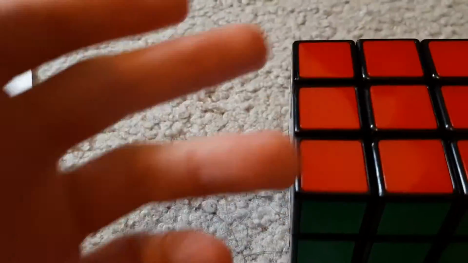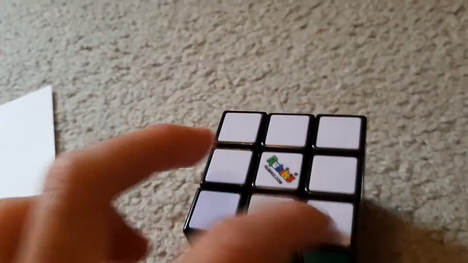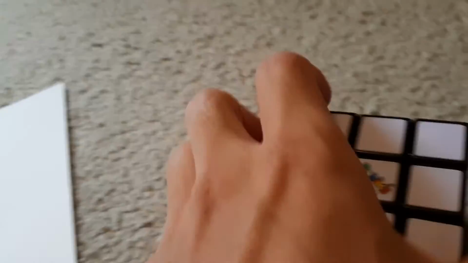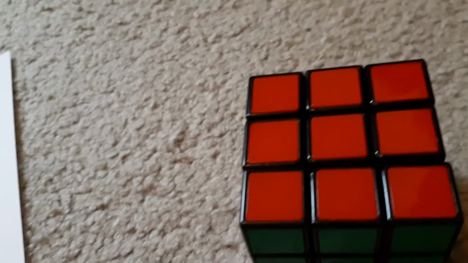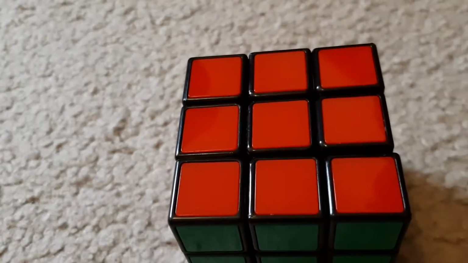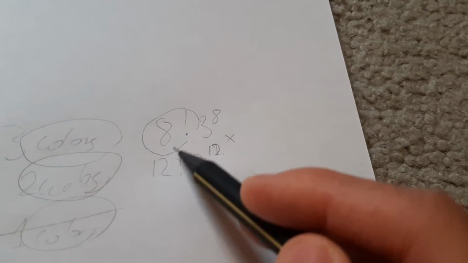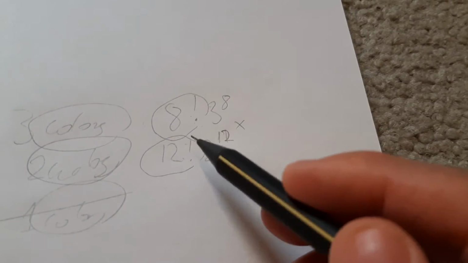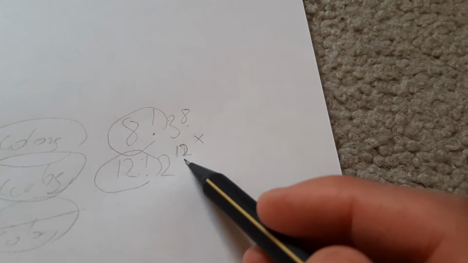Same with the corners. If we look at the cycle, 1, 2, 3, 4, these swap with each other, the positions, which means these swap with each other, these swap with each other. All corners and all sides can swap with each other. All sides swap with all other sides, all corners swap with all other corners. The positions. So we know we're not going to change these. 8 factorial is the positions, so these are pretty much locked in. What about the colors? 3 to the 8 colors, 2 to the 12 colors.